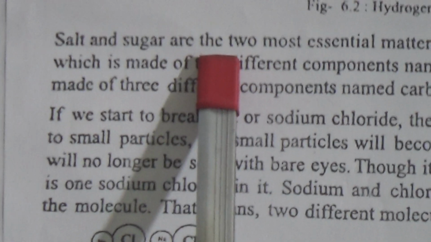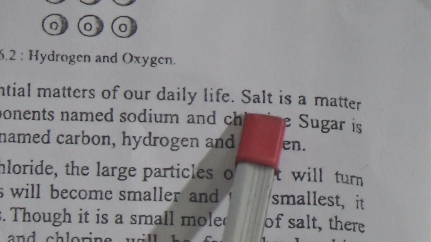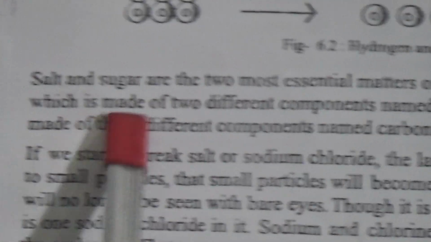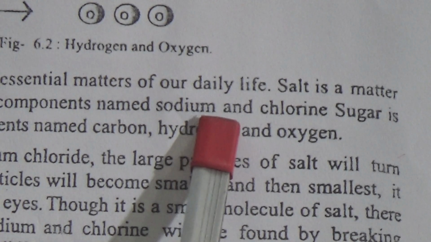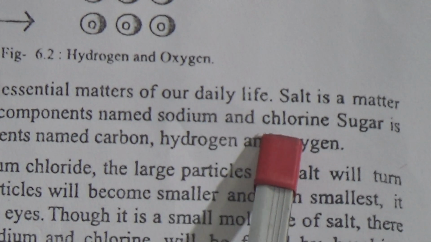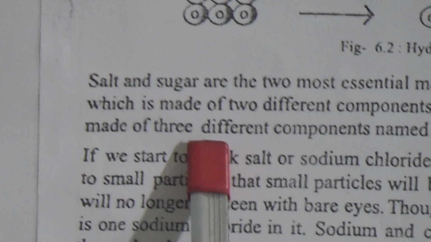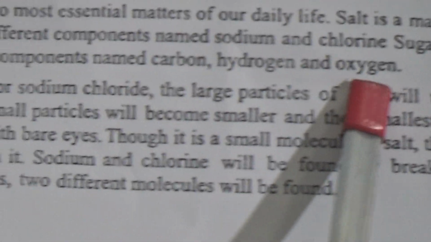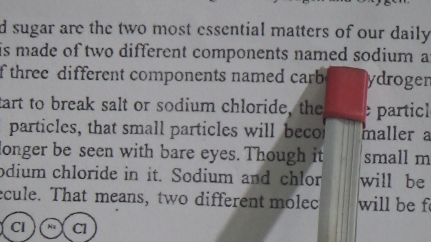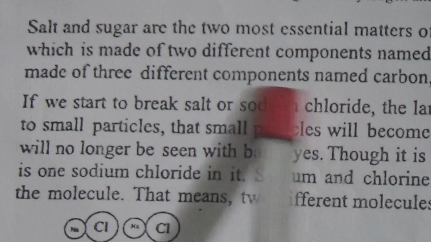Salt and sugar are the two most essential matters of our daily life. Salt is a matter which is made of two different components named sodium and chlorine, and sugar is made of three different components named carbon, hydrogen and oxygen. That means our salt is made of two elements, sodium and chlorine, and sugar is made of three different components named carbon, hydrogen and oxygen.